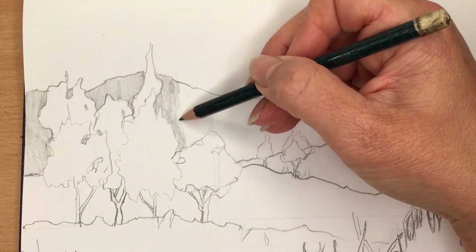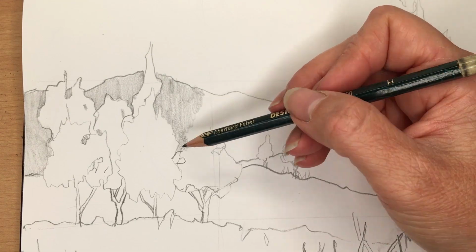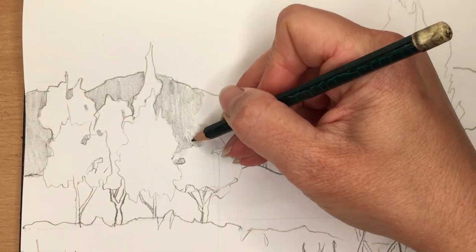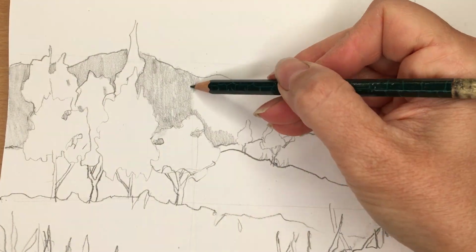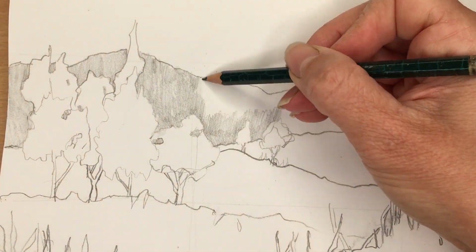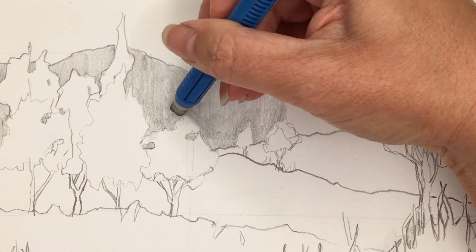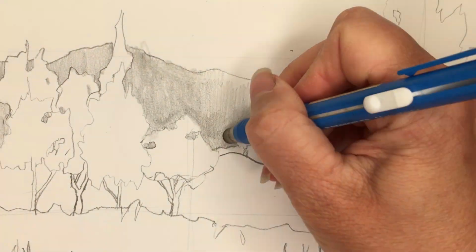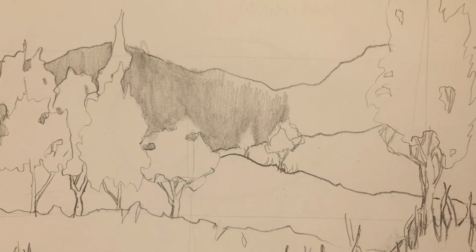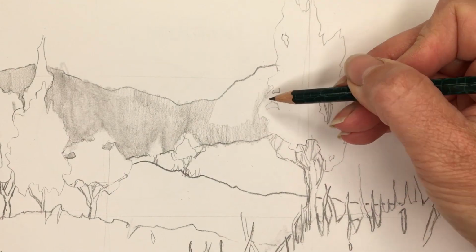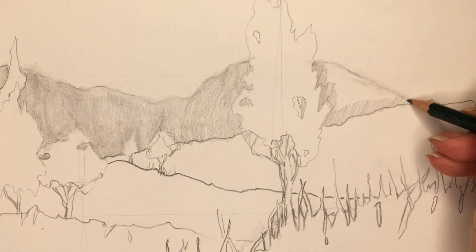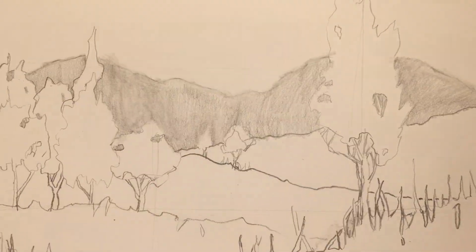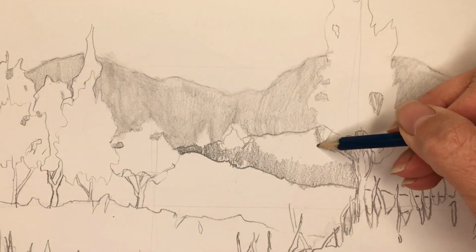You may have to go back and adjust your zones as you're working. Some of your zones might appear a little dark after you're done, and you can lighten them with an eraser, or you can even take a piece of tissue and blend. Remember, don't blend with your finger. Blending with your finger just leaves oiled fingerprints on your drawing, and that's gross.